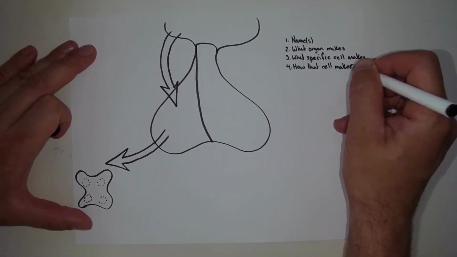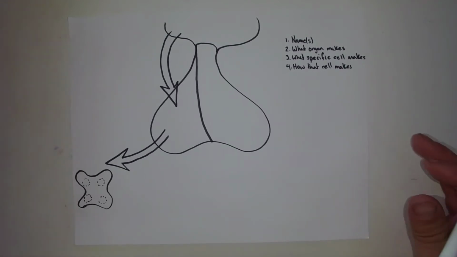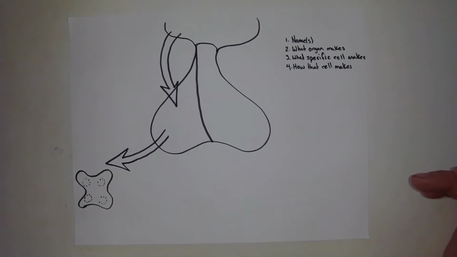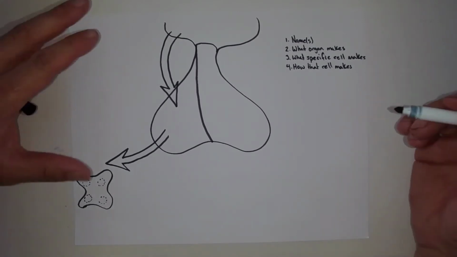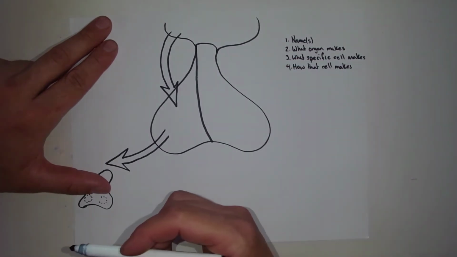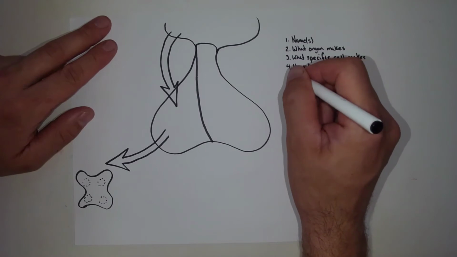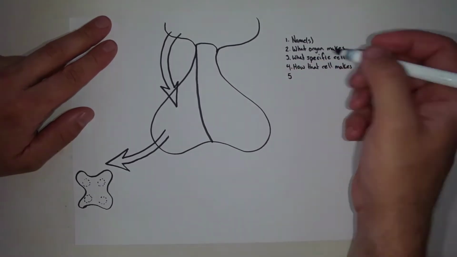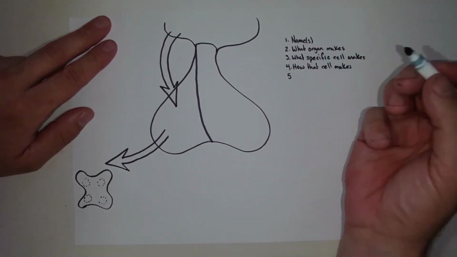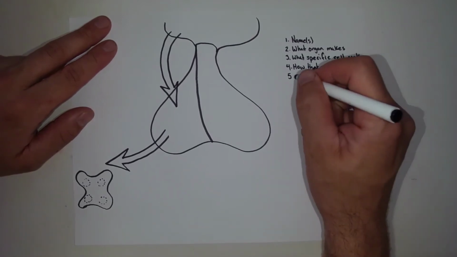Now, if my list is deviating a little bit from the previous one, or one that maybe you've come up with, don't worry, there's a million different ways to divide this up. But I'm just kind of thinking about the journey of a hormone from beginning to end. The next thing that would happen after the cell makes the hormone is it might store it or release it right away.